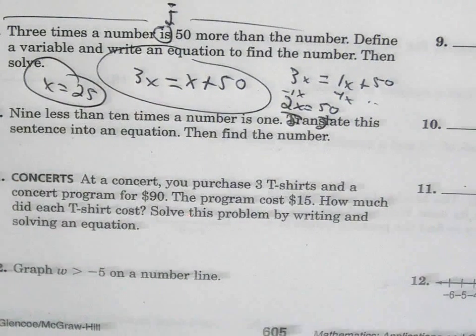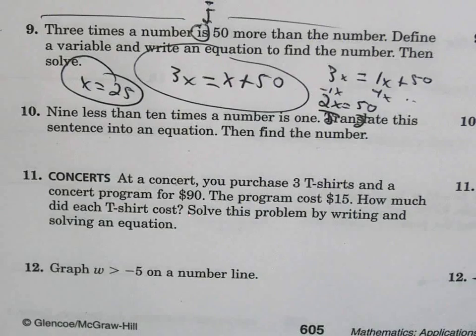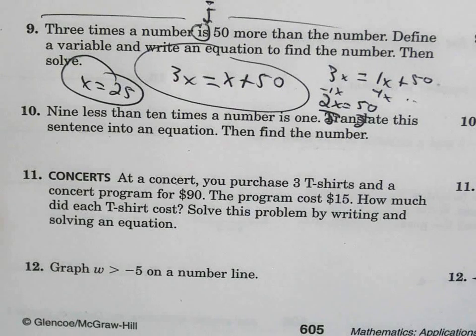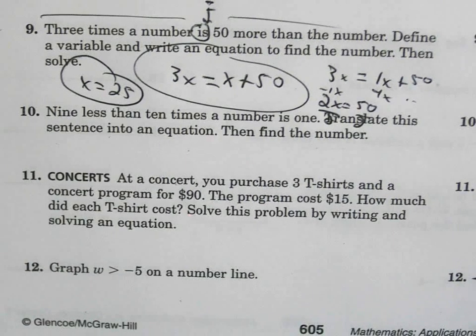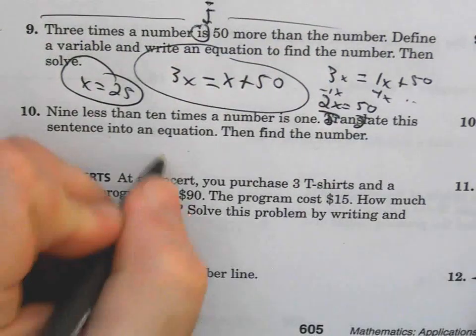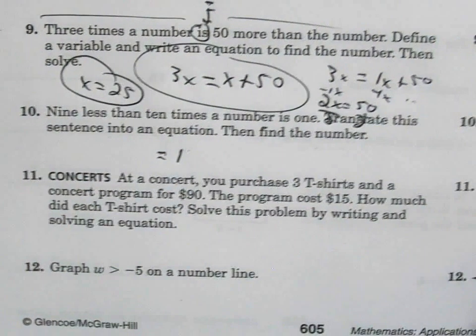Question number 10. 9 less than 10 times the number is 1. Now, who can tell me the 2 easiest words in this question? Don't ever think math left to right. Think math easiest to hardest. Akema. Close. I'm going to take that as the second easiest thing. But I usually have my starting point a little weird. That's just how I work. Shaylee: Is. 1 equals 1.